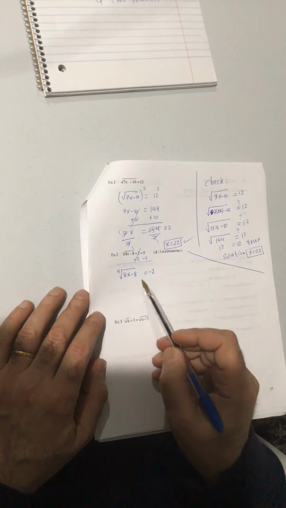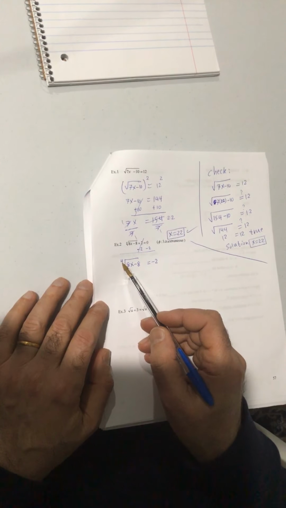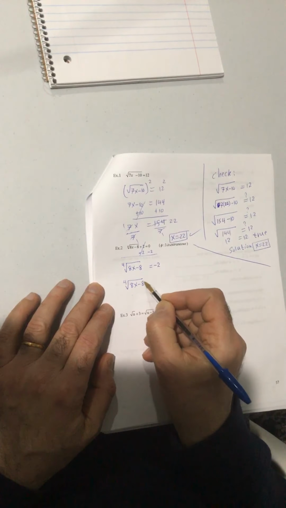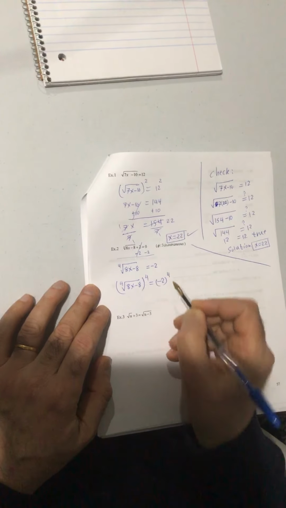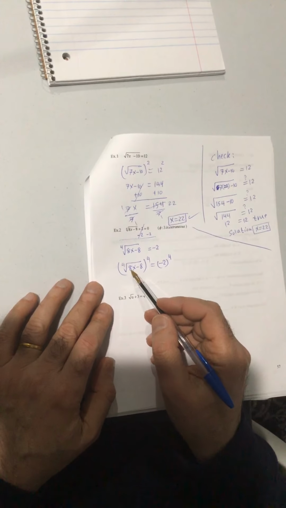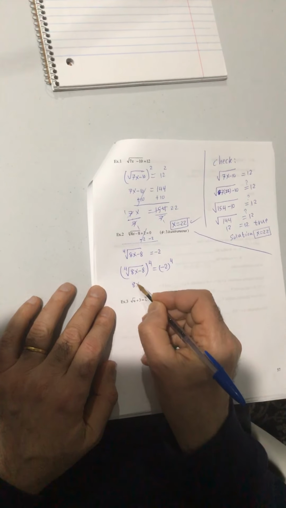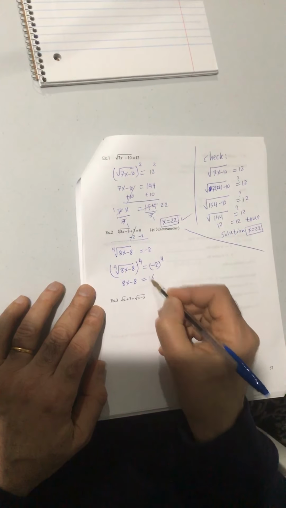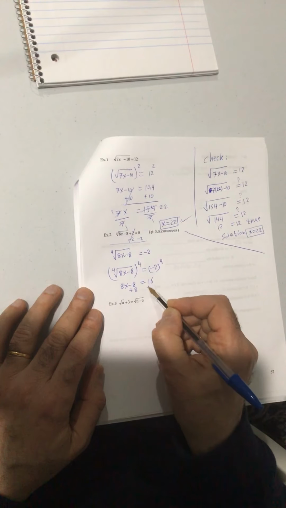Raise both sides of the equation to a power equal to the index. The index here is 4, so raise both sides to the power 4. Now on the left hand side, if we multiply this radical by itself 4 times, because the power is 4, we get 8x minus 8. Negative 2 to the power 4 is positive 16. So now add 8 to both sides.